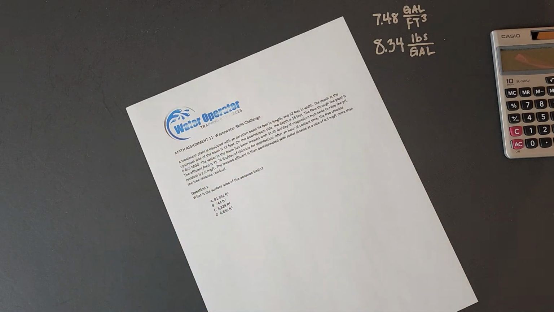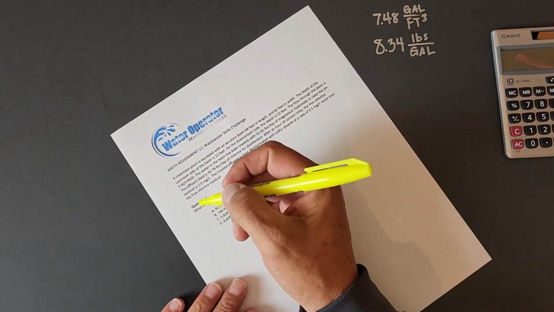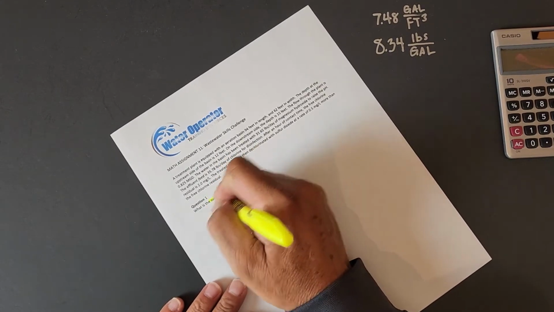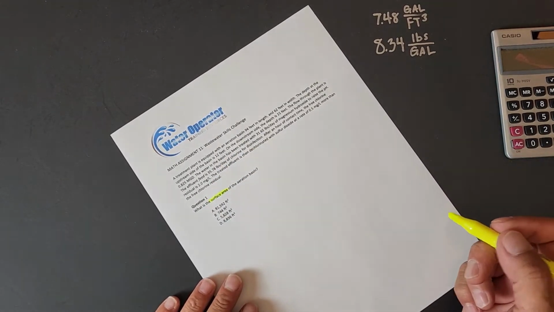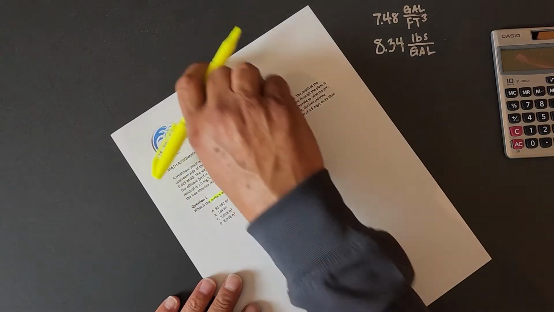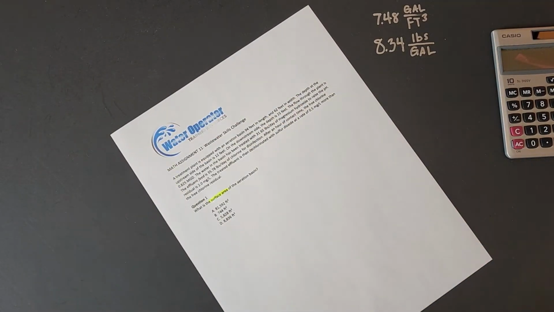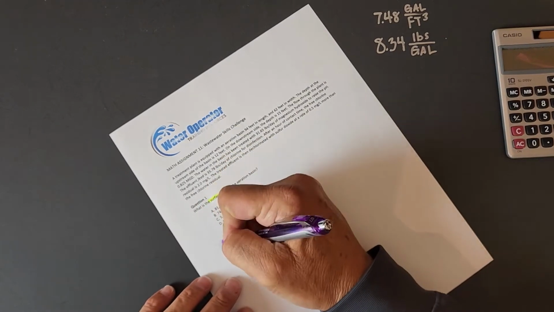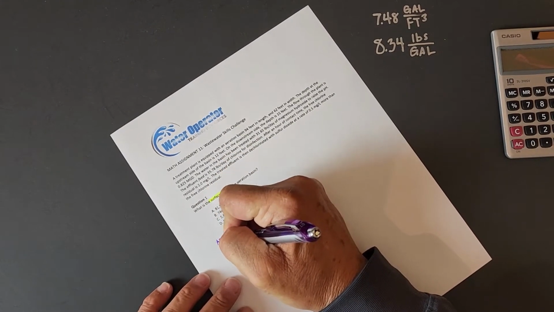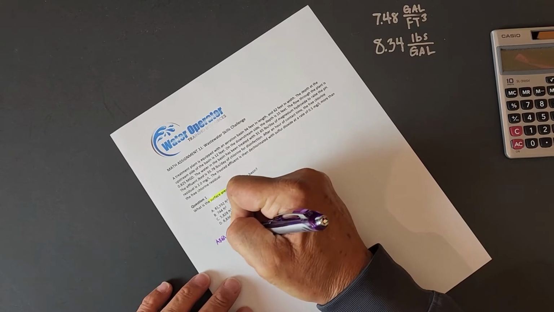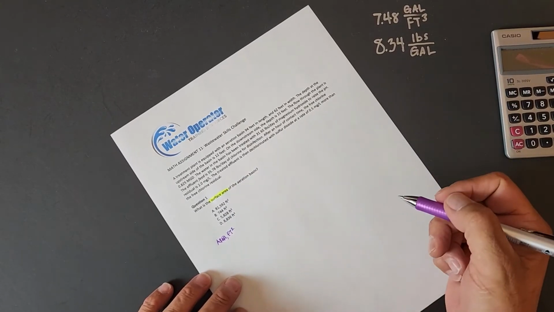Question number 1, what is the surface area of the aeration basin? So we want to calculate the surface area. Area will be expressed in square feet.